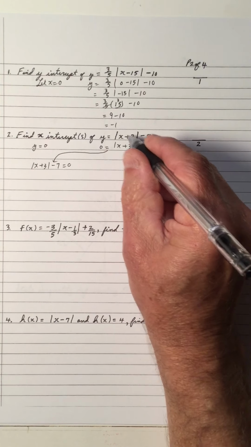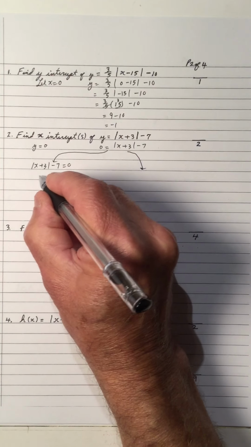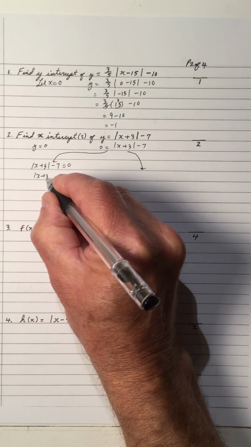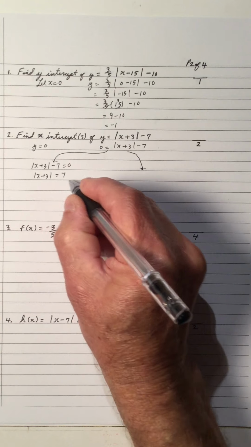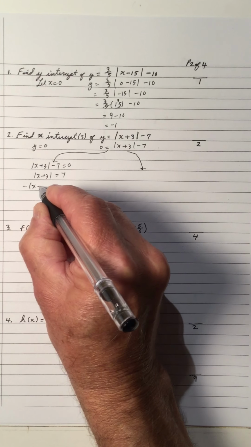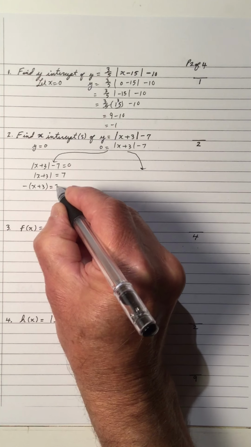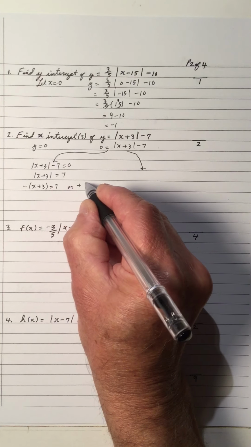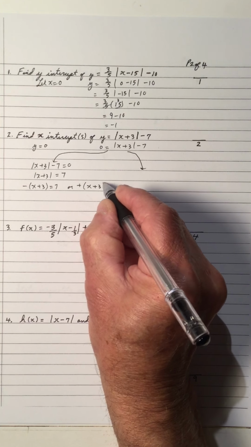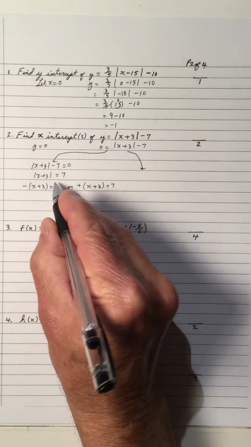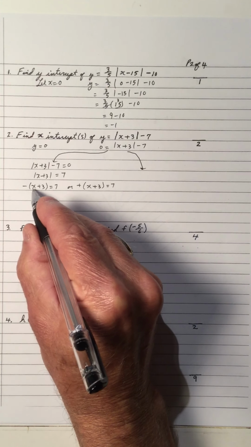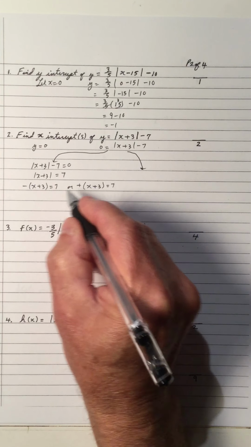Flip the right side to the left and the left side to the right, and then we can move the 7, make it positive, and do the negative or the positive. Notice the 7 is here twice, that's the negative one and the positive one.